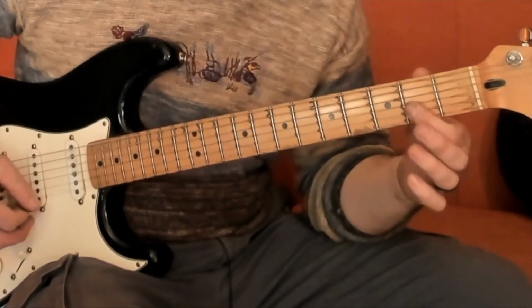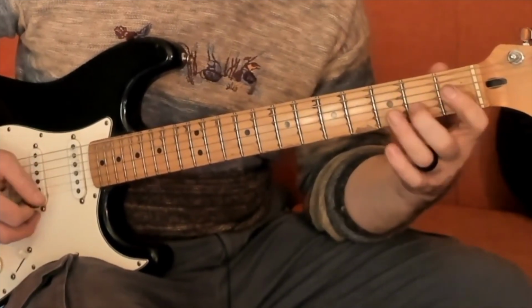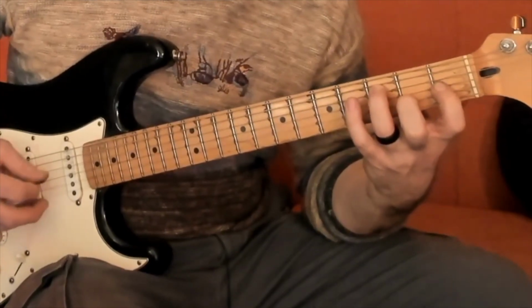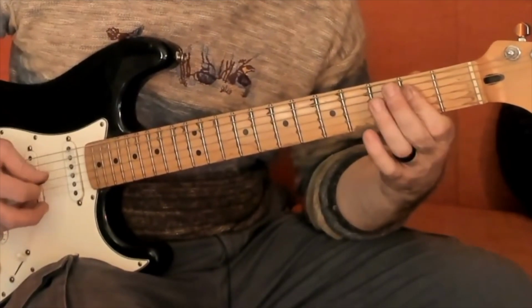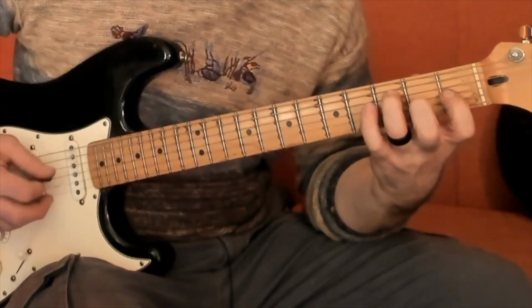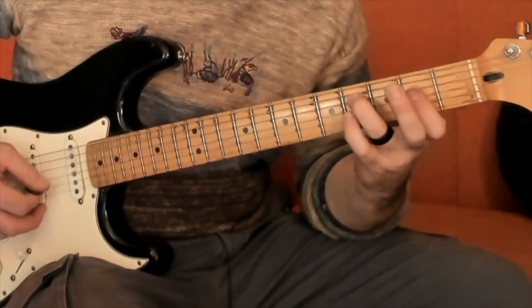E, A, C sharp, E sharp, G sharp, C sharp. And then look at this move. The C sharp is still good, but we need an F sharp, an A, and a C sharp.